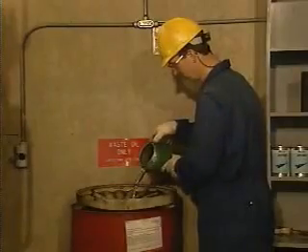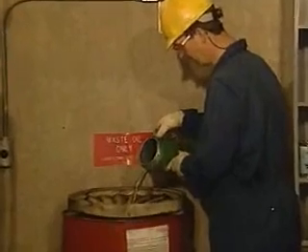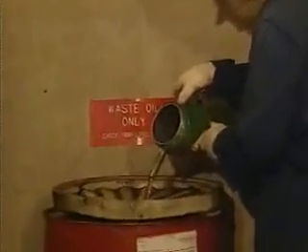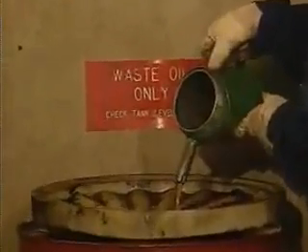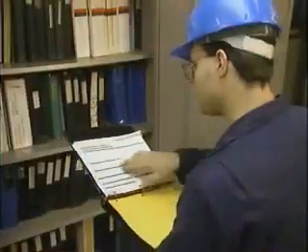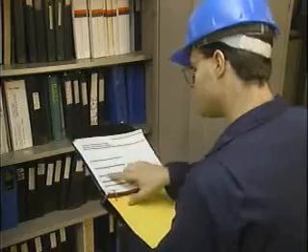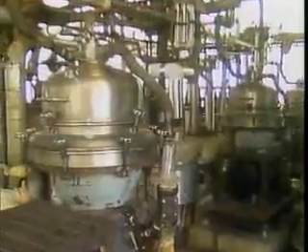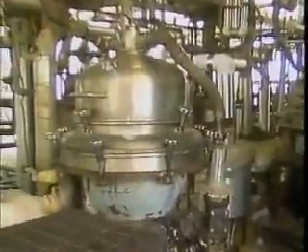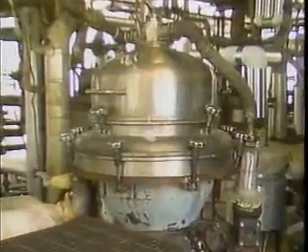When lubricating oil becomes contaminated or can no longer provide adequate lubrication, it must be replaced with fresh oil. Oil is usually changed according to a schedule that's established by the equipment manufacturer. Also, in many cases, contaminated oil can be purified and reused.